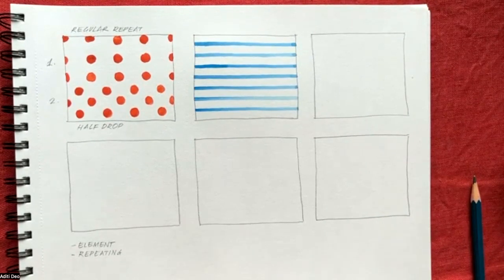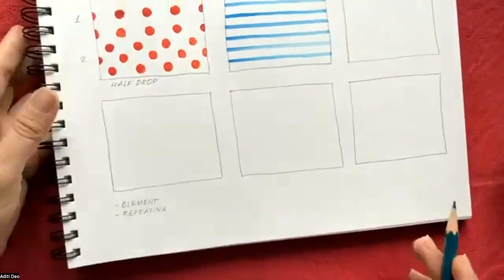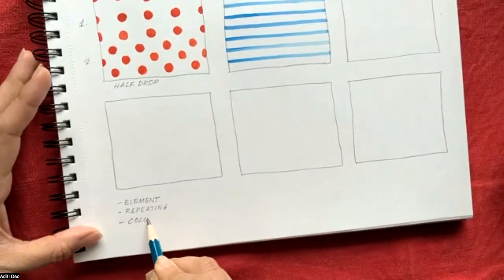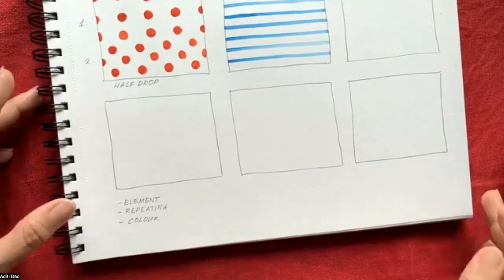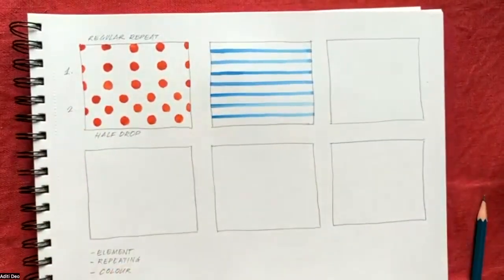Now, to this, we can add a second element. The second factor can also be color. So here we've got blue colored stripes, one blue colored stripe.